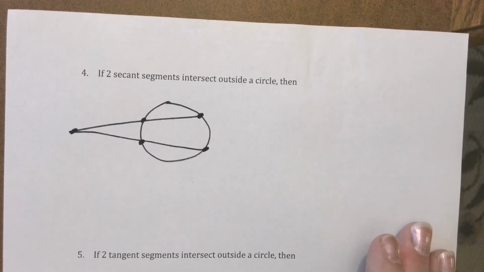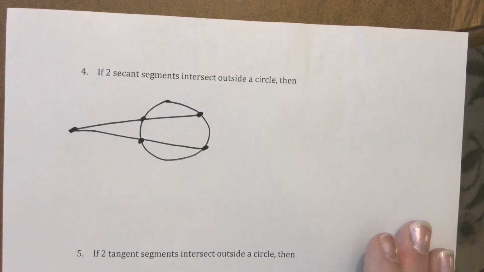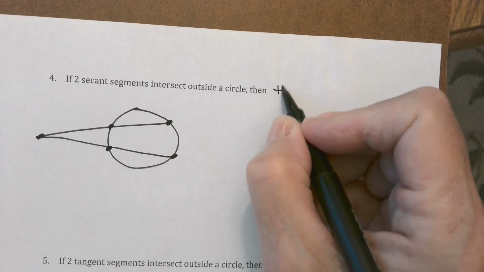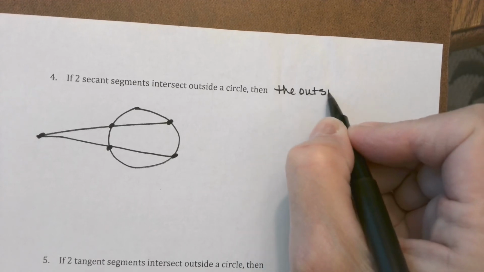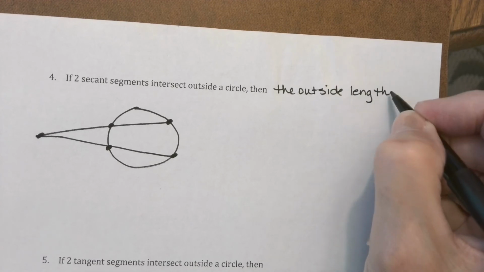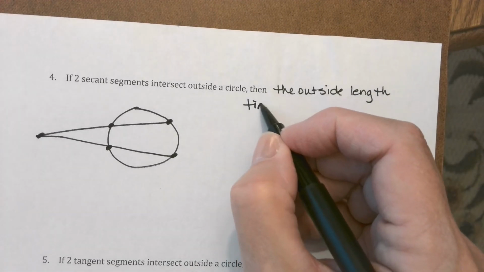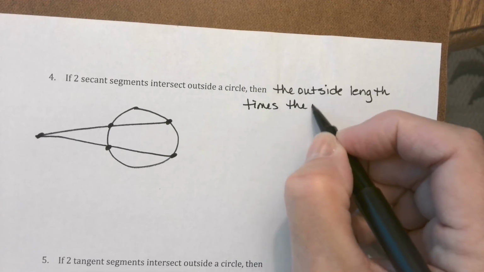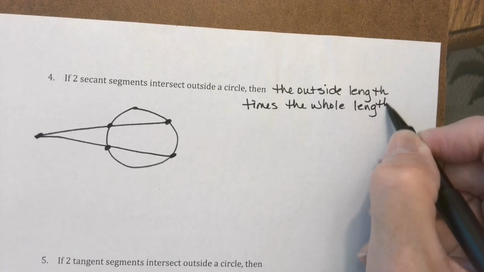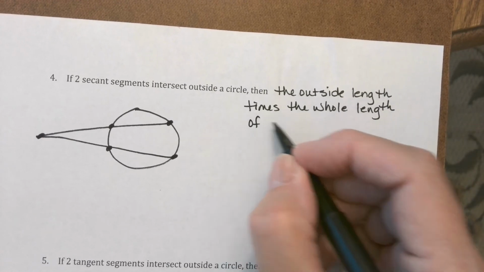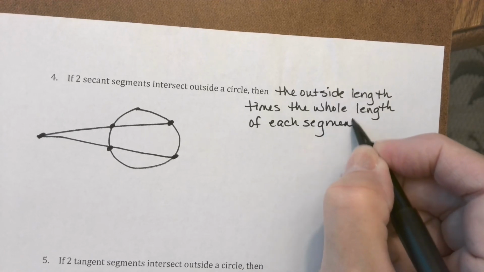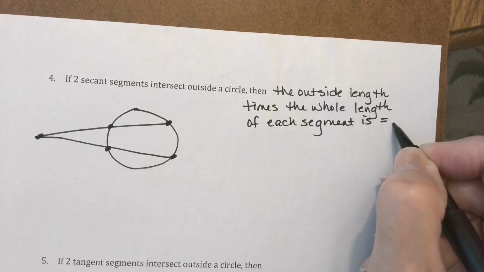Then the outside length times the whole length of each segment is equal. Now what does that mean?